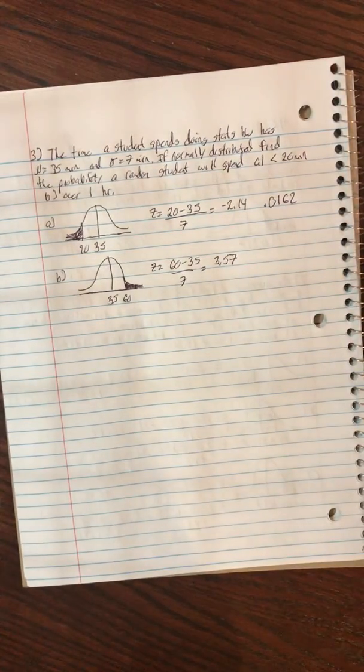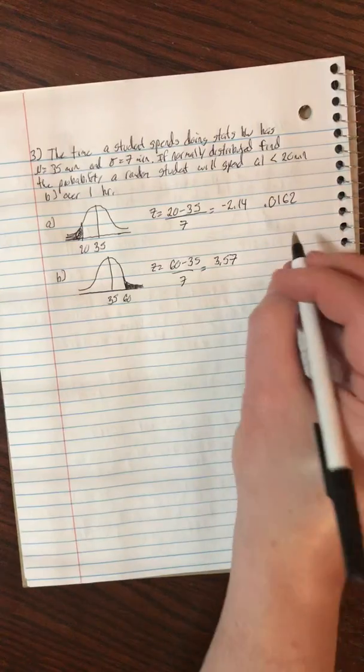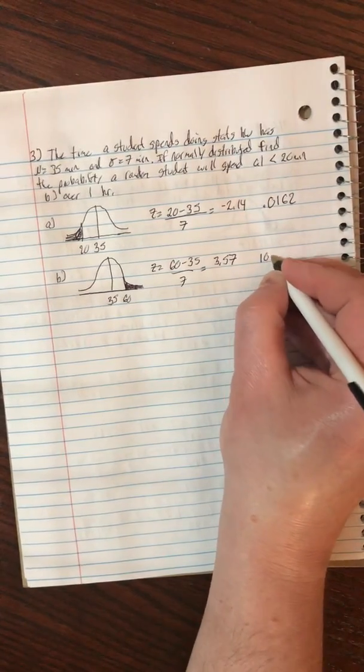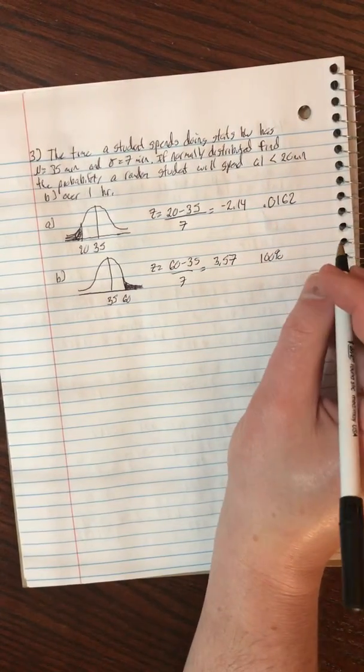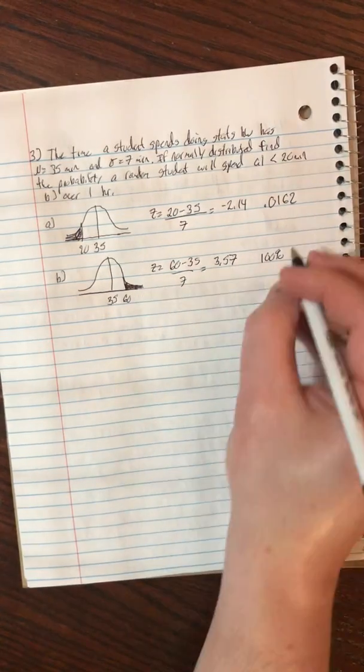Okay. Well, now, wait a minute. That's not on our table. The higher this number is, if it goes off the table, that's basically a 100% chance. Okay? So that means that what do we have?